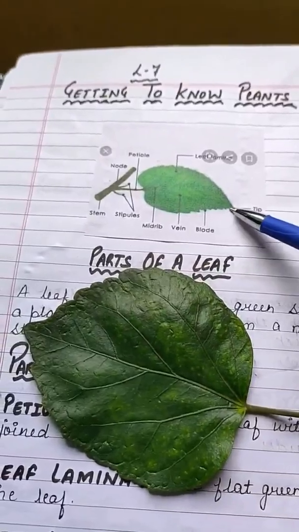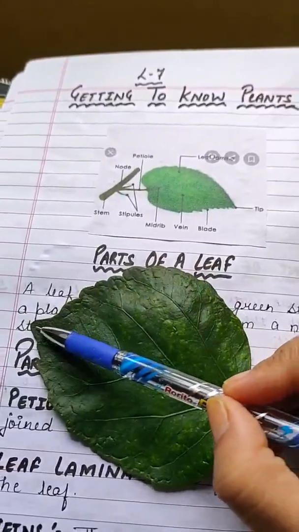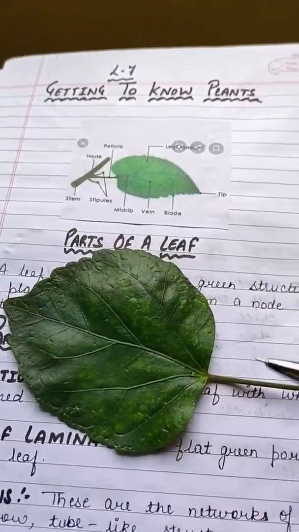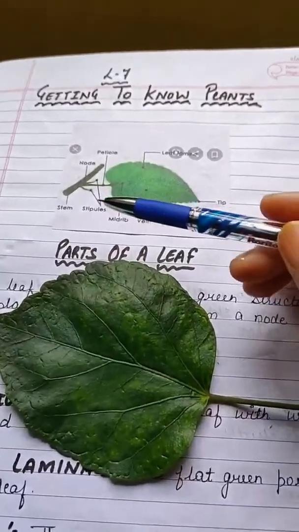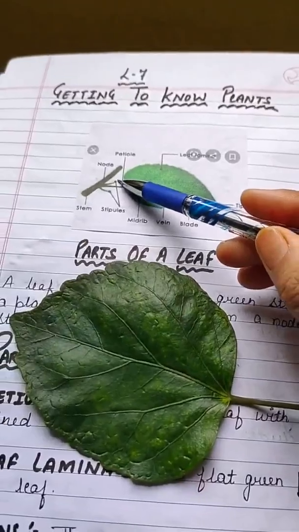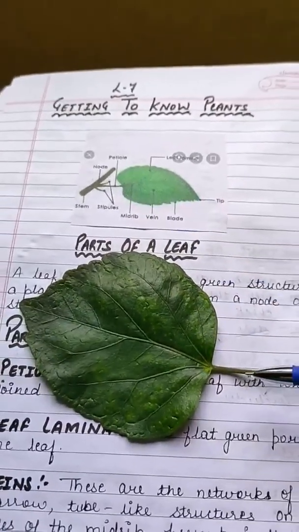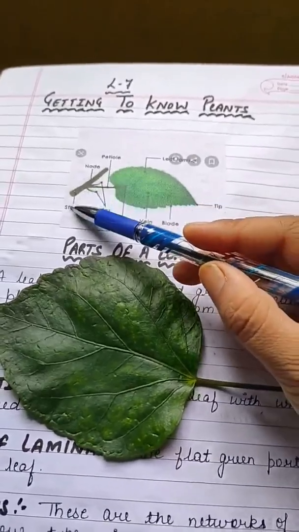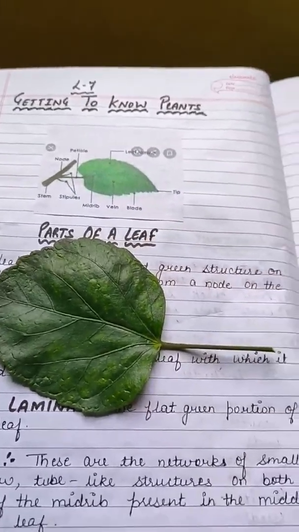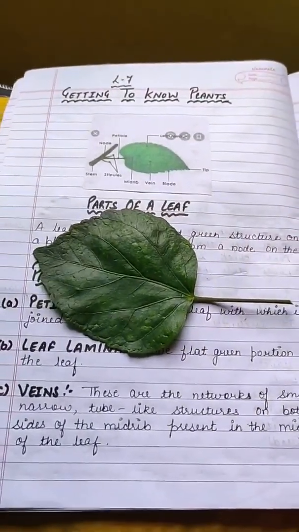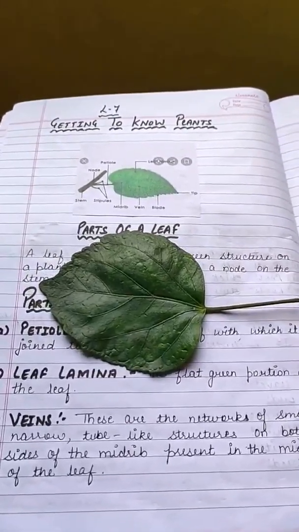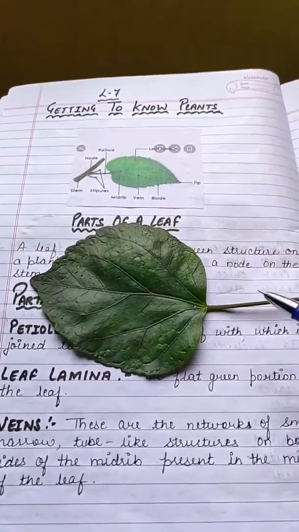This is the tip. This is the petiole. These two structures are stipules, which are not present here, and this is the stem of the leaf. So I hope you have understood these parts of the leaf.